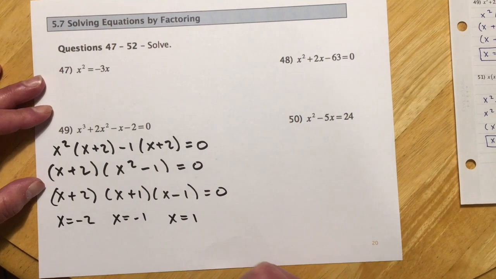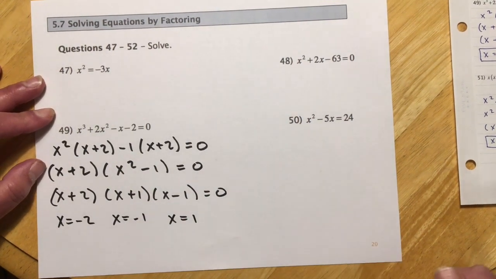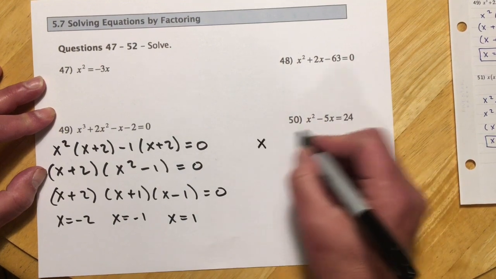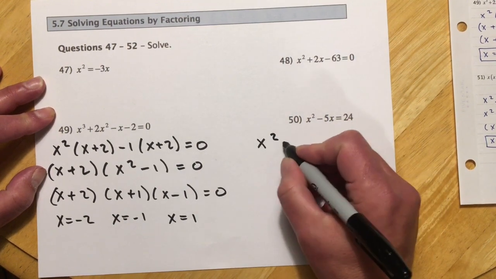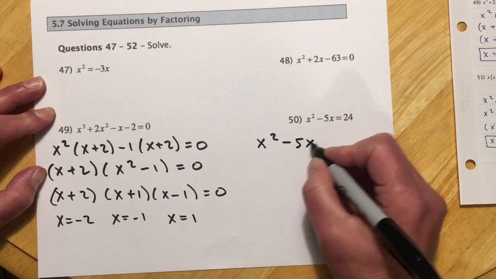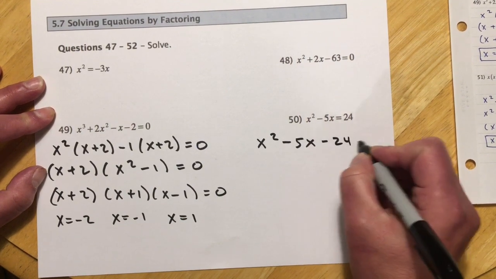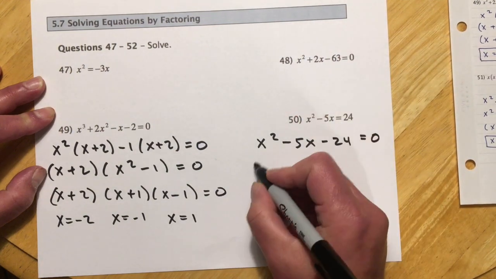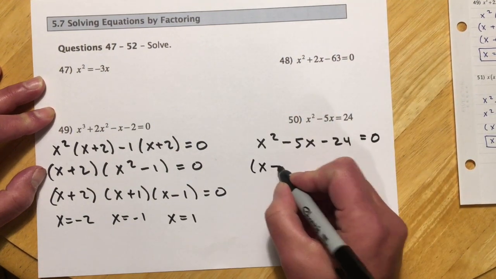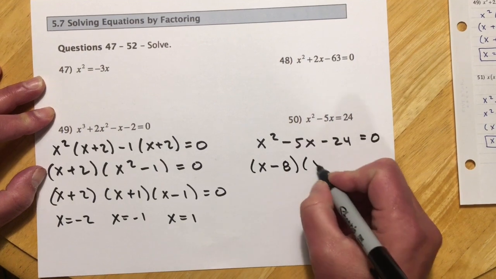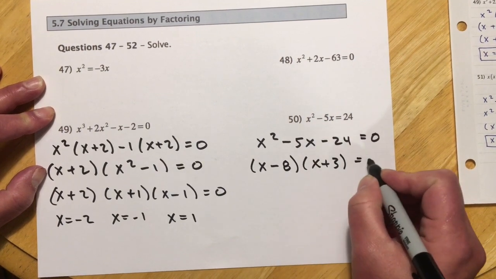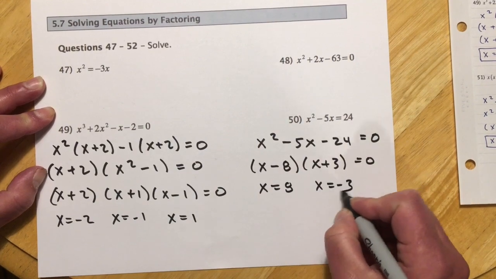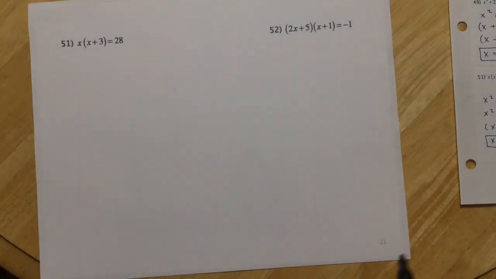x equals positive 1. Number 50, so here we just have to, it's not equal to 0 right now, so we just have to subtract that 24 over. And that's going to end up looking like this, and then minus 24. And then we have our equal zeros, and it's just like that number 48. So x minus 8 and x plus 3. X equals 8, x equals negative 3.